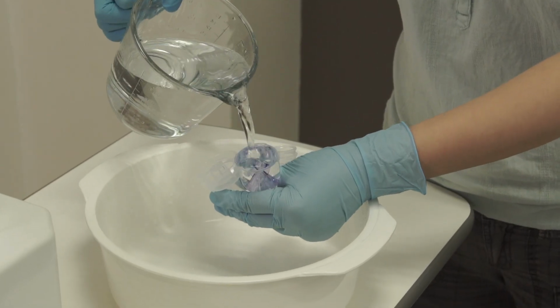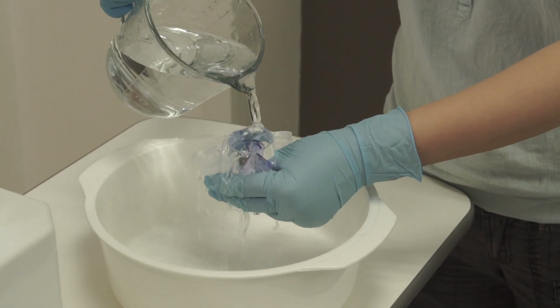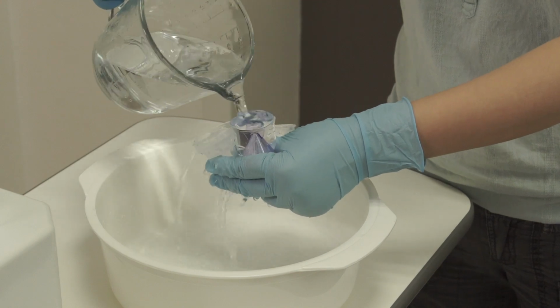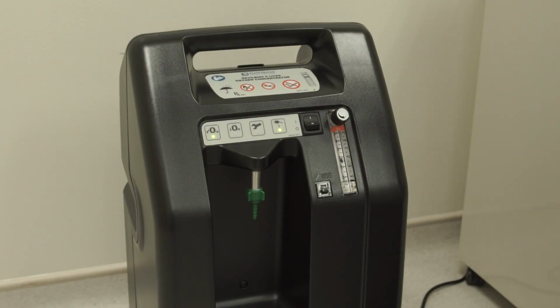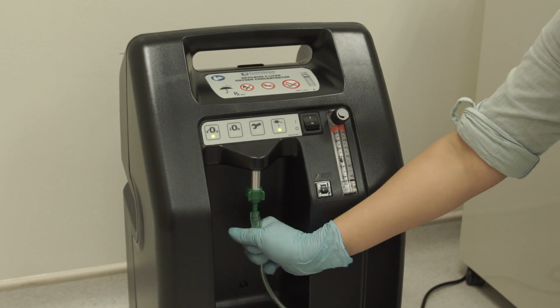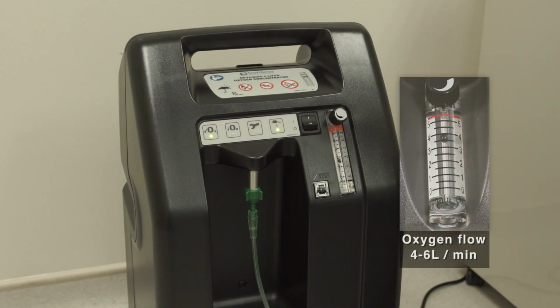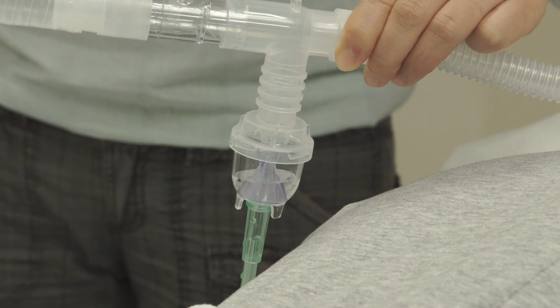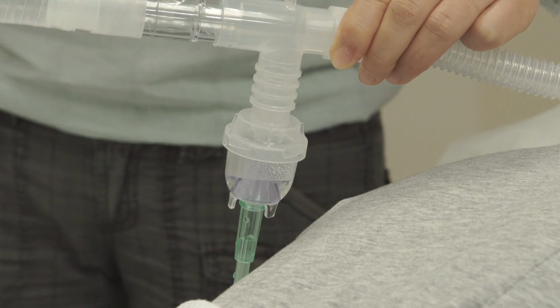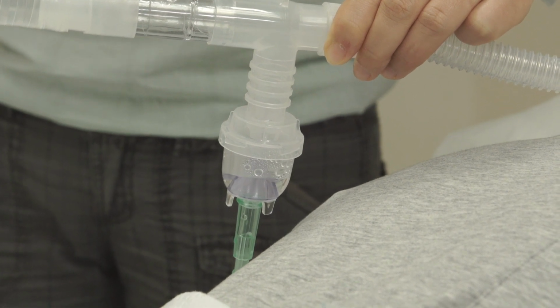Rinse the chamber with cool boiled water, then air dry and keep it in a container. You can also use oxygen concentrator to nebulize medication. Connect the nebulizer tube to the oxygen concentrator. Set oxygen flow at 4 to 6 liters per minute. Oxygen will drive the liquid into tiny water droplets.